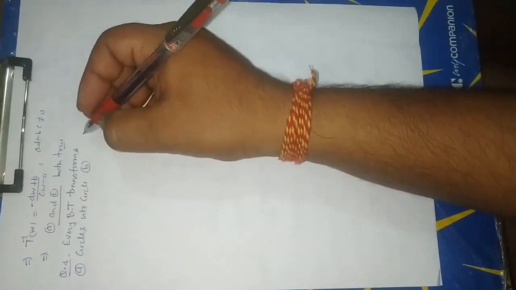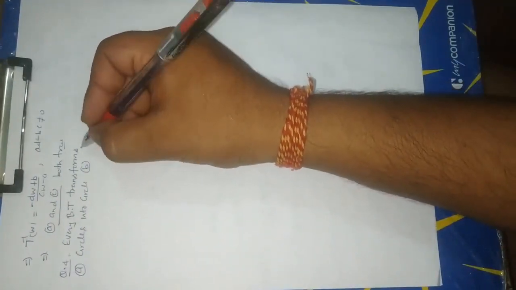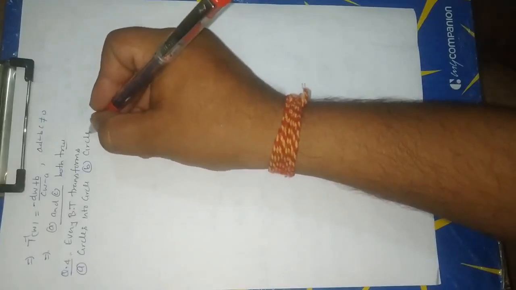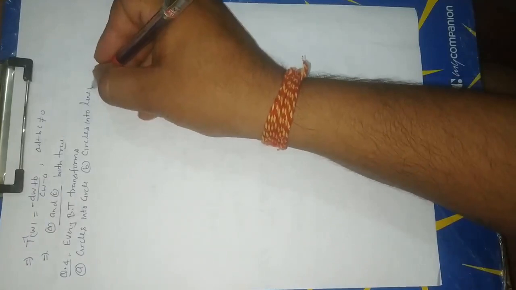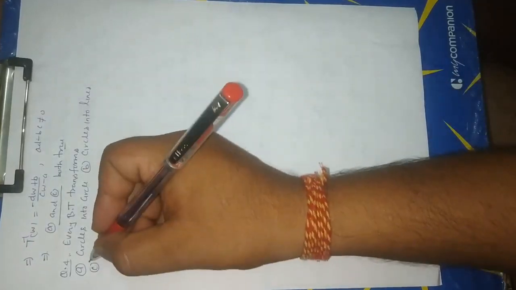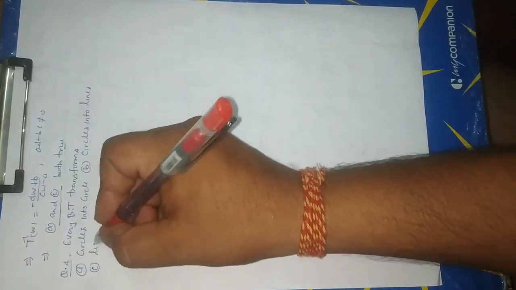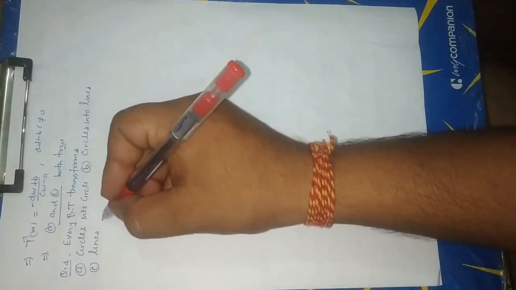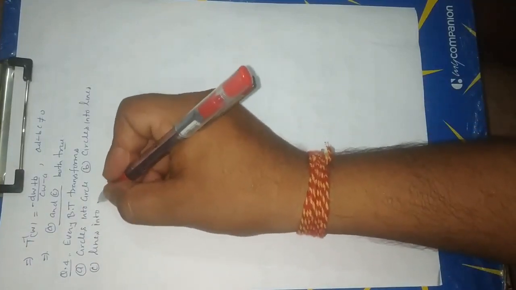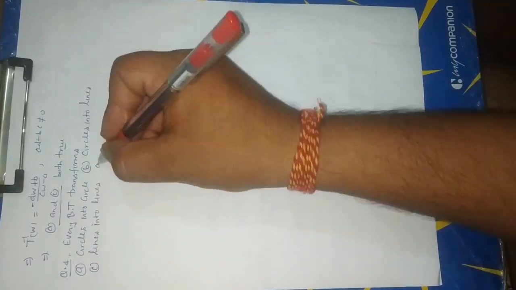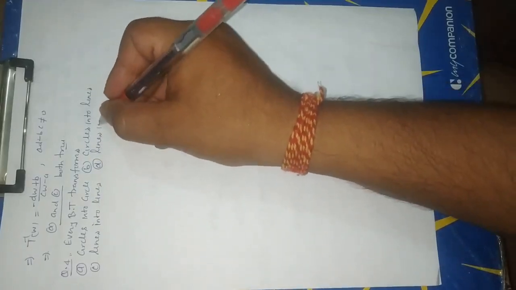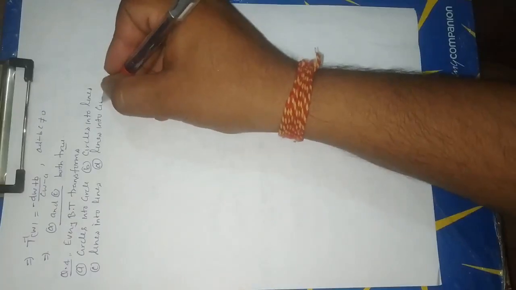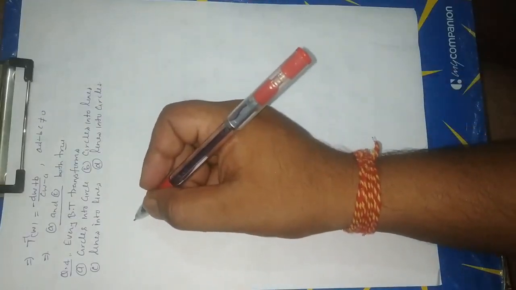B option, circles into lines. C option, lines into lines. D option, lines into circles.